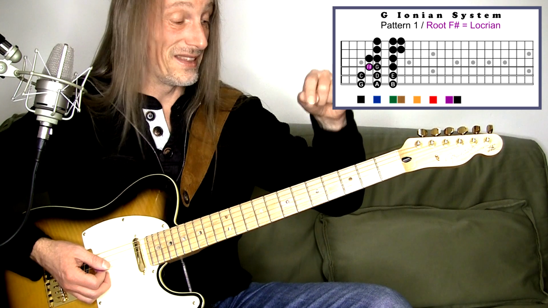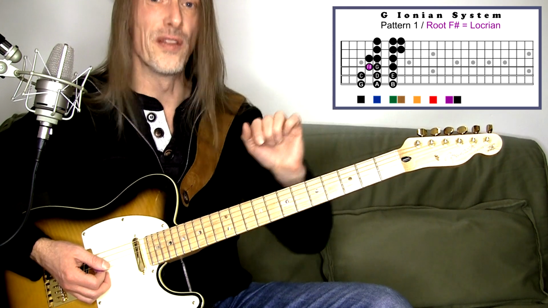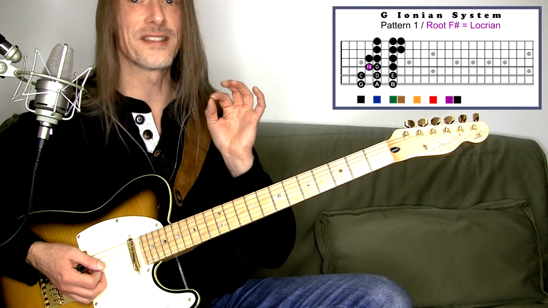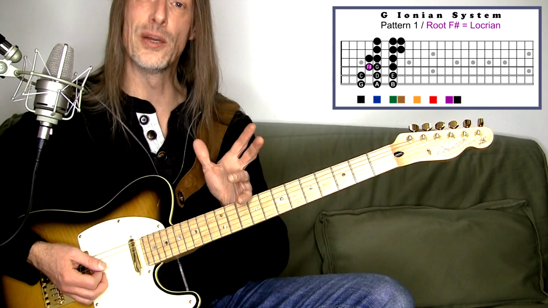And if I'm gonna make the seventh note, the F sharp, the root, then I'm gonna play F sharp Locrian, which is the seventh mode in the G Ionian system.